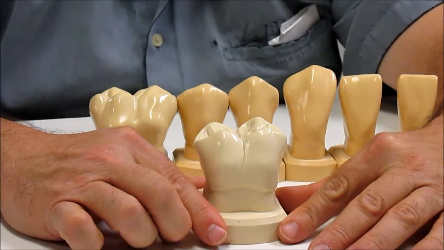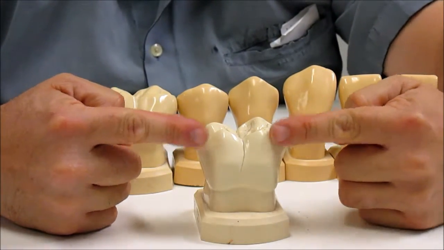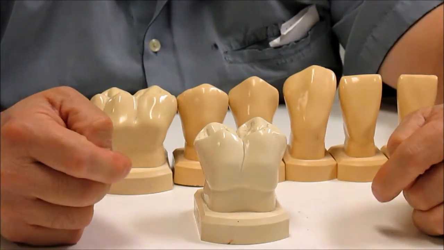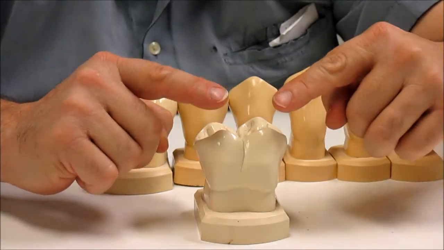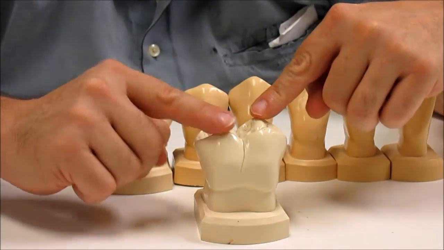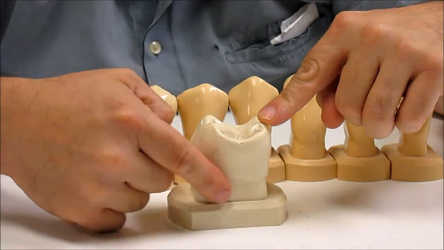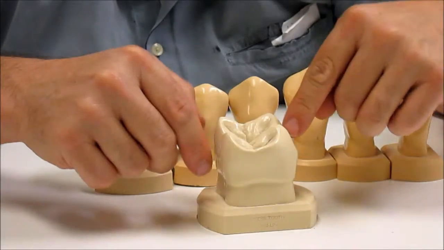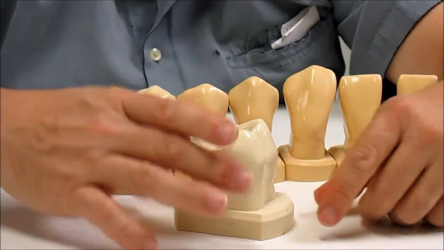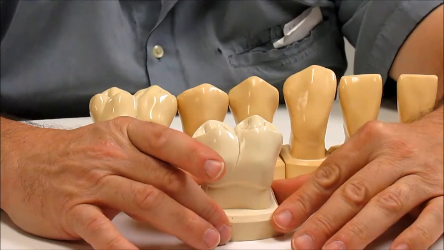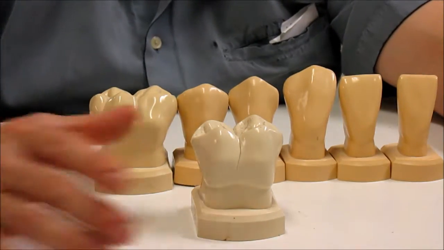Mandibular second molar. Buccal aspect. Facial aspect. 4 cusp tips. 1, 2, 3, 4. Mesial aspect. Distal aspect. Lingual aspect. The last of the grinding molars.